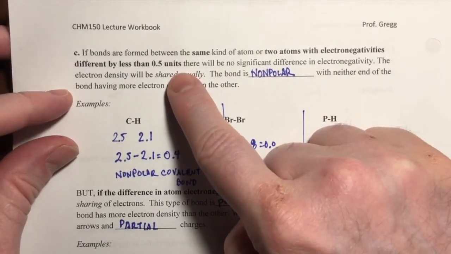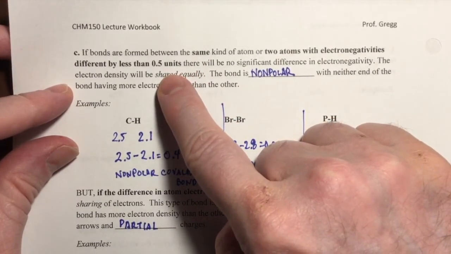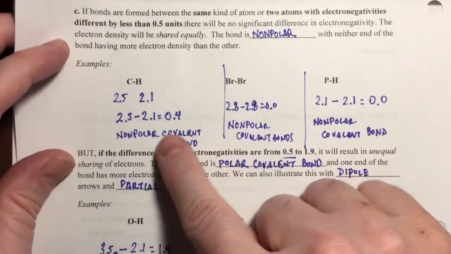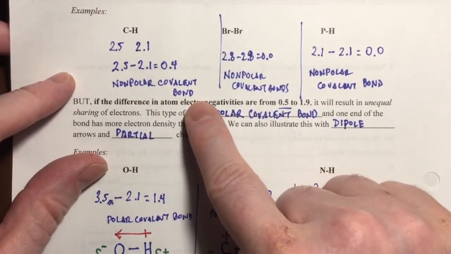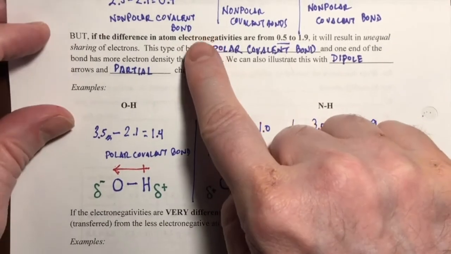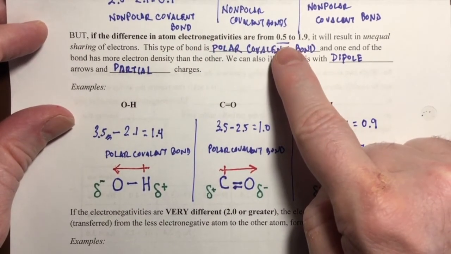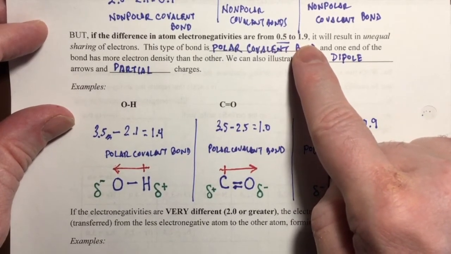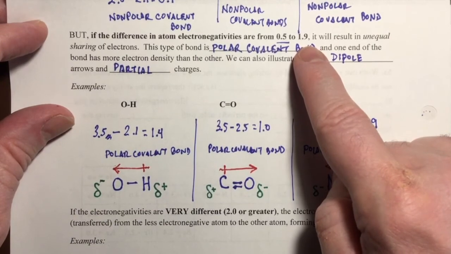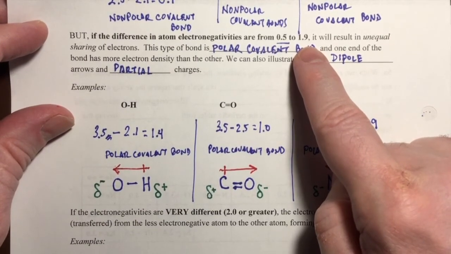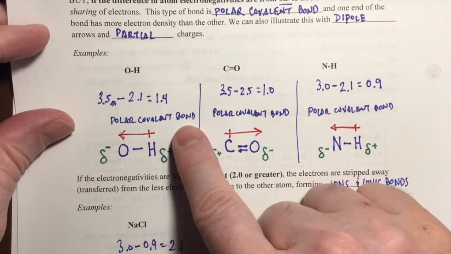And if the differences in the two atoms that are bonded is less than 0.5, then we say that they're being equally shared and we have nonpolar covalent bonds. If the differences in electronegativities are as large as 0.5, so there's 0.5 or greater up to 1.9, then they are still satisfied sharing the electrons in the bond. It's just that they're not going to do it equally. And so that gives rise to polar covalent bonds.